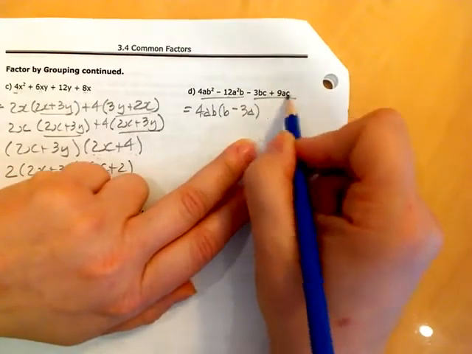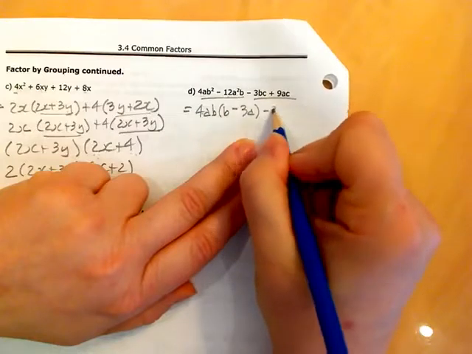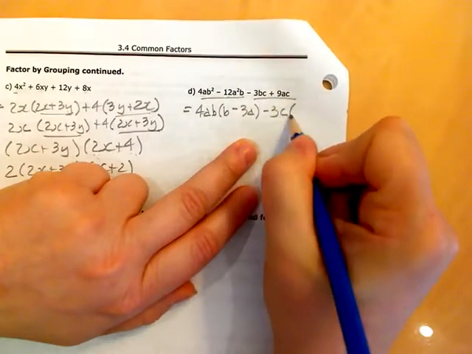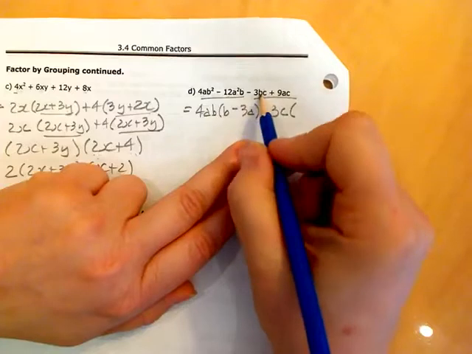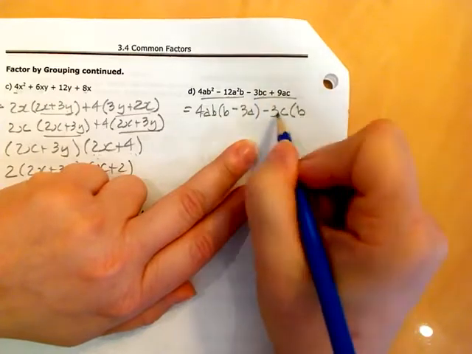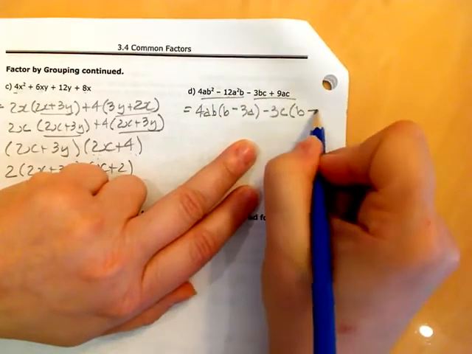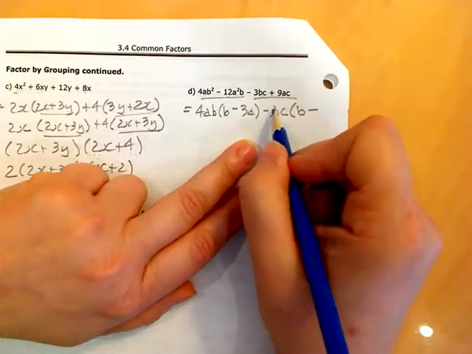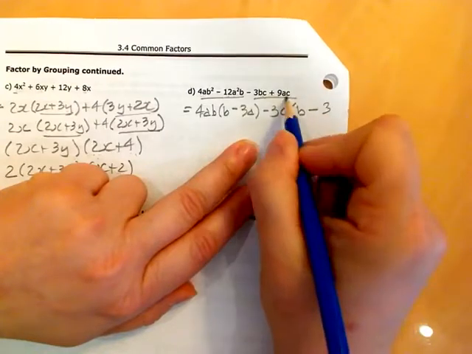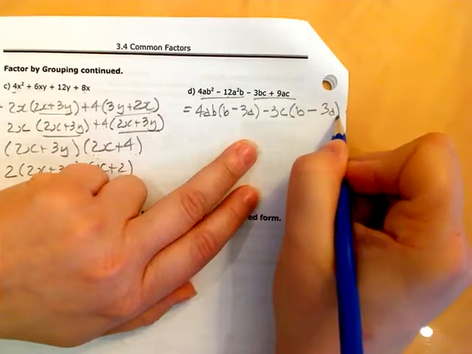Now, here I can take out a minus 3 and a c. And when I take out minus 3, I'm left with positive b. When I take out a negative, that positive becomes a negative. And 9 divided by 3 is 3, and there's an a left over. So lovely.